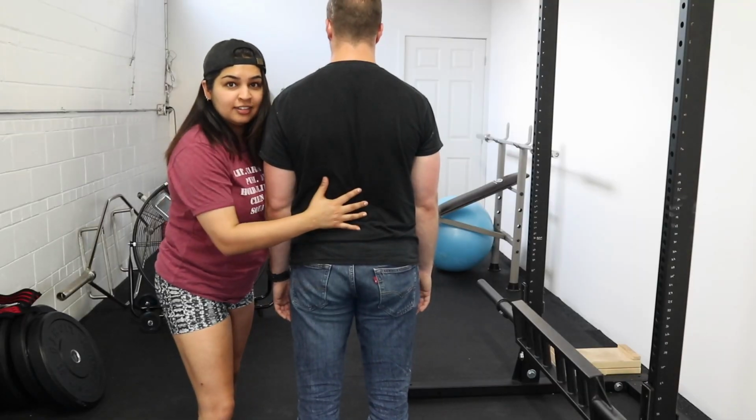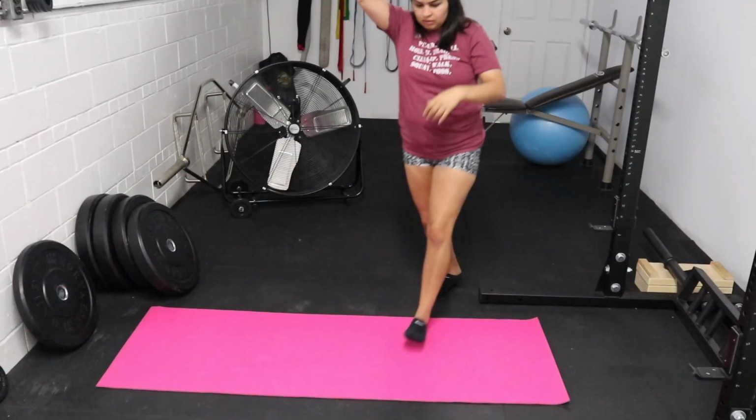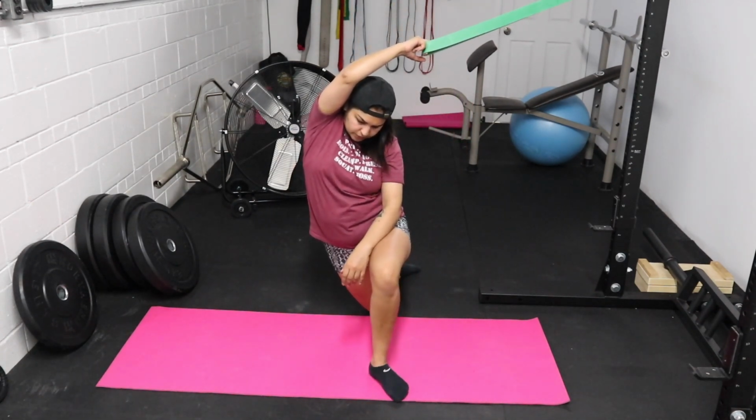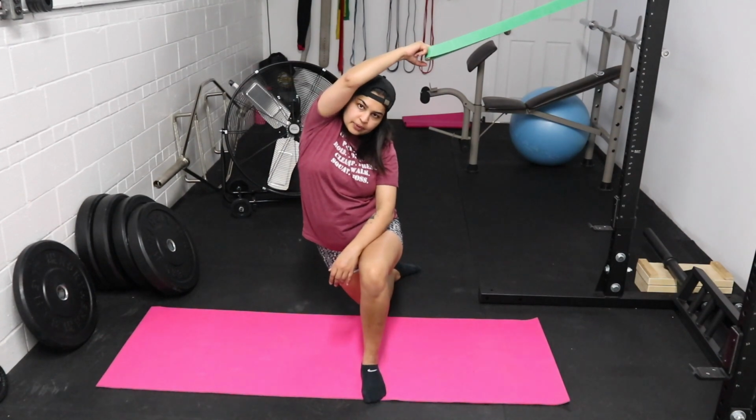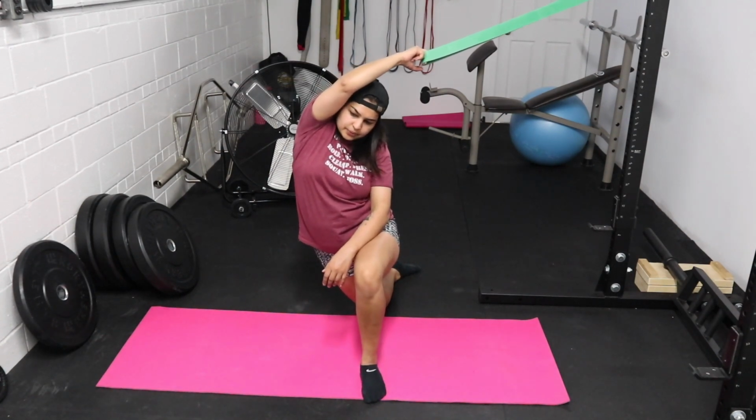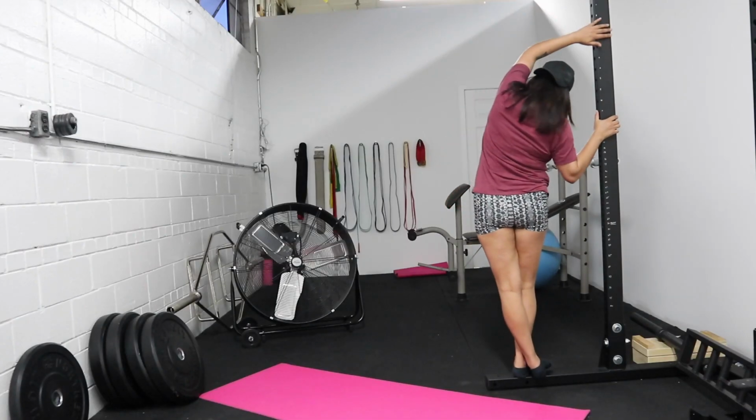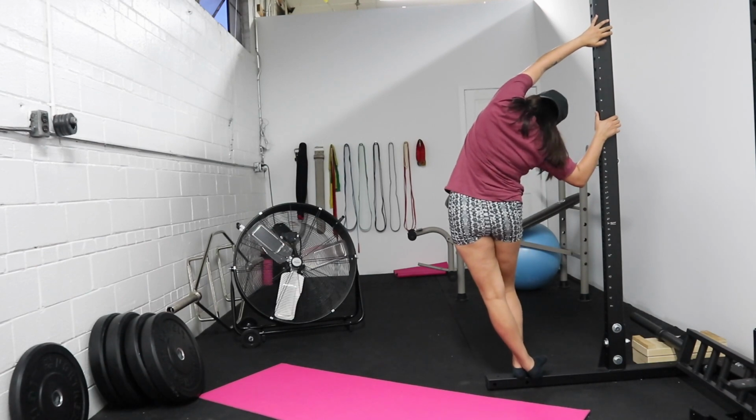The QL, now we're going to stretch the QL. Very simple, okay? There are 2 ways of doing this. Either right from the psoas stretch, you're going to lean your body sideways, and you can hold on to a strap or a belt that you anchor through the door, or you can just stand in a doorway, cross your leg behind the other, grab the doorway, and just lean your hip out slightly.